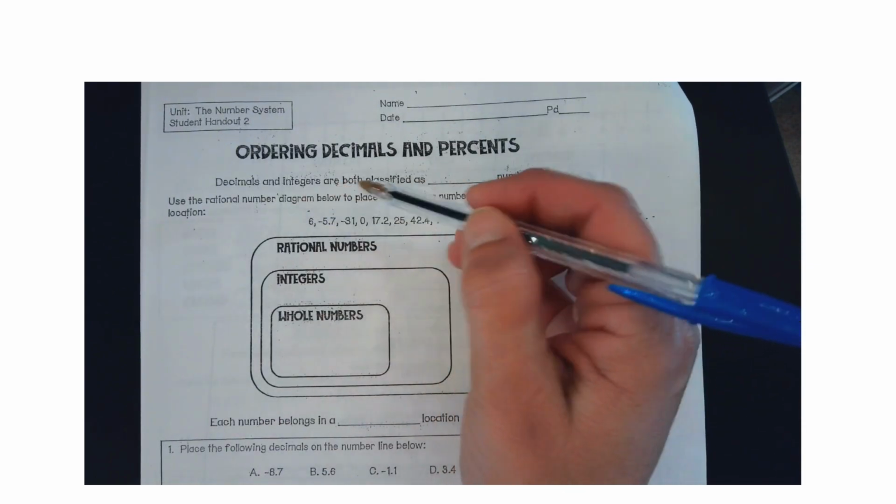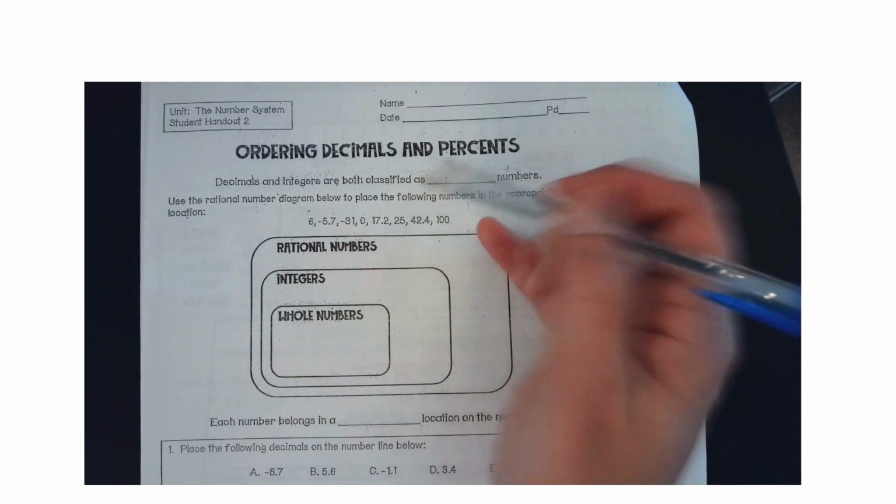So decimals and integers are both classified as rational numbers. All right, now, rational numbers is a term that you're going to be familiar with this year. I'm not sure about 7th grade, but I know in 8th grade math, you will use rational and irrational a lot, okay? And then at the high school, you will be using it there as well.